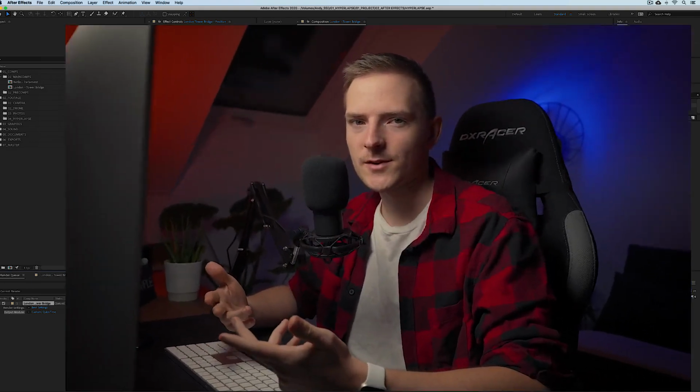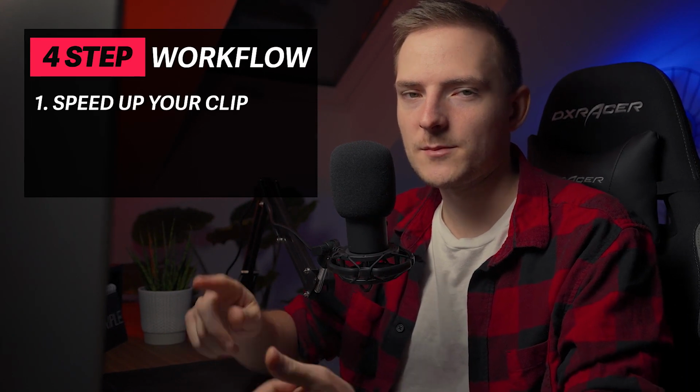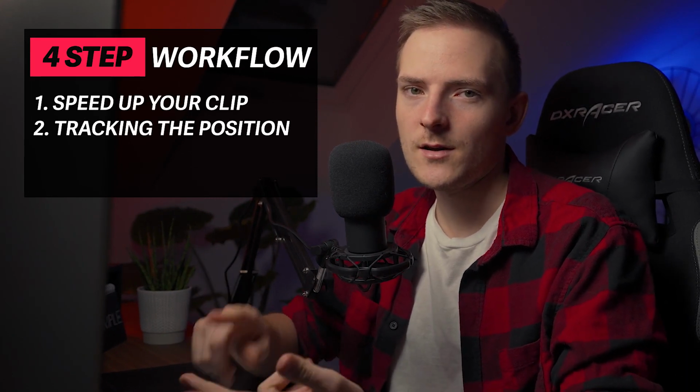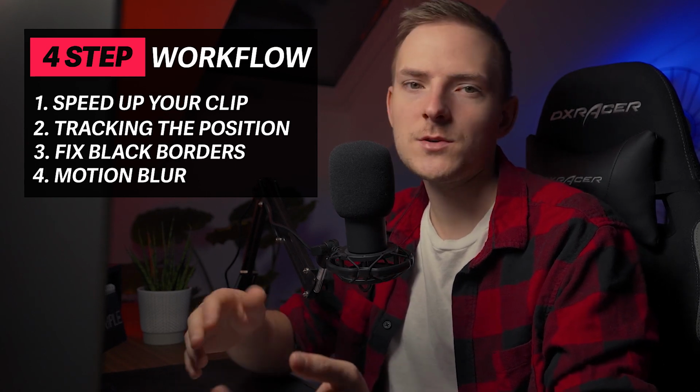That's basically it for the video hyperlapse. There are basically 4 steps. First, speed up your clip. Second, track the position. Third, get rid of the black borders. And fourth, add motion blur. We usually don't have to deal with the rotation when we're doing a video hyperlapse. Now let's head over to some common challenges and problems you could face while stabilizing your hyperlapse.